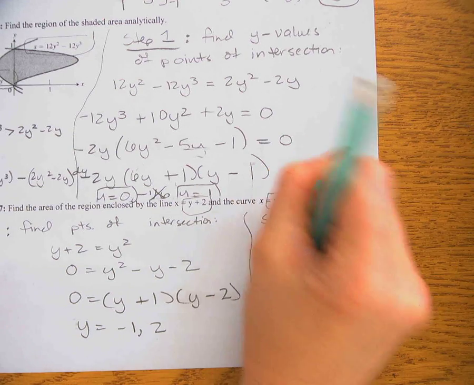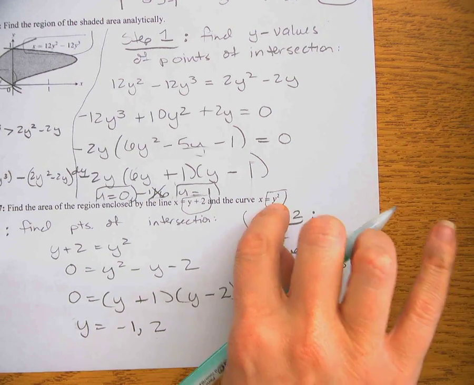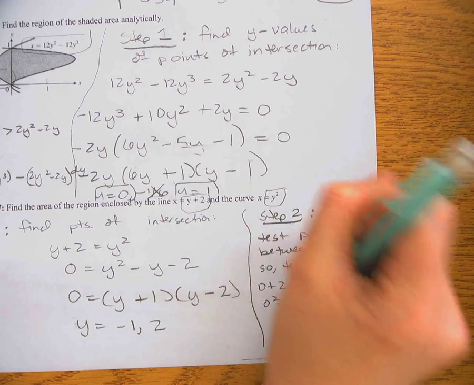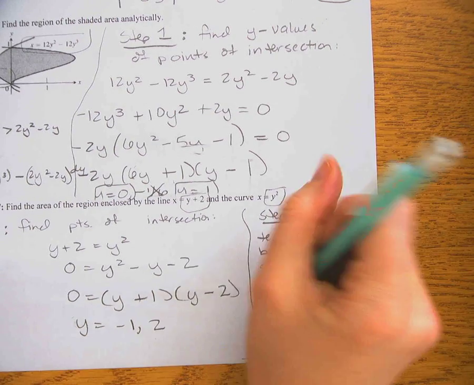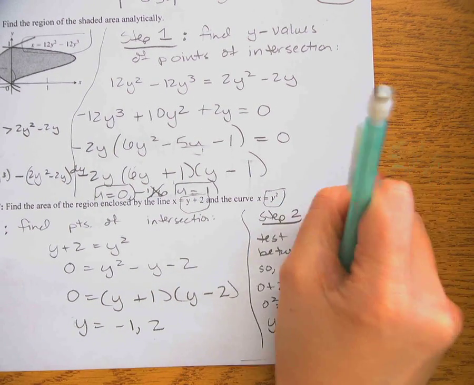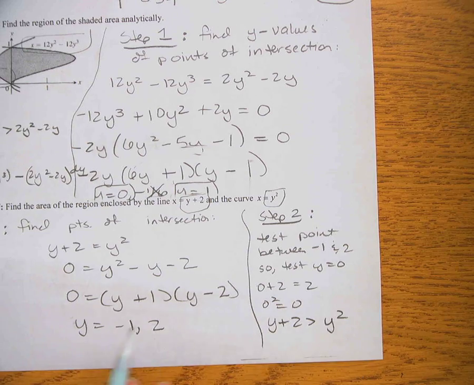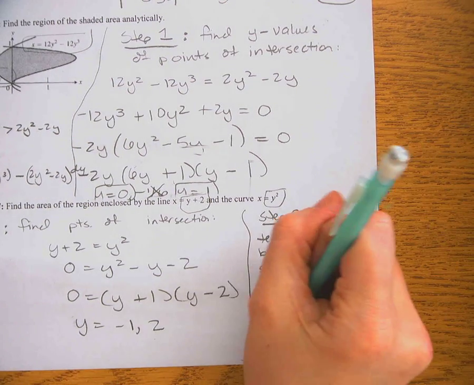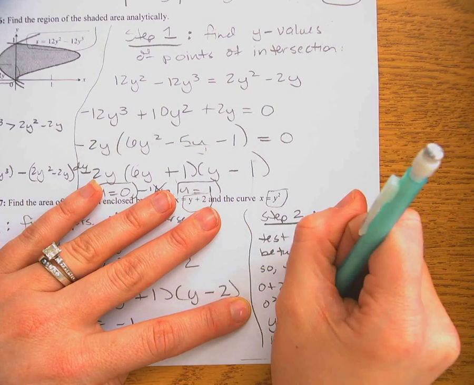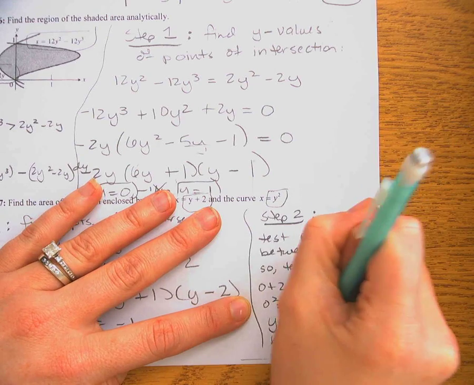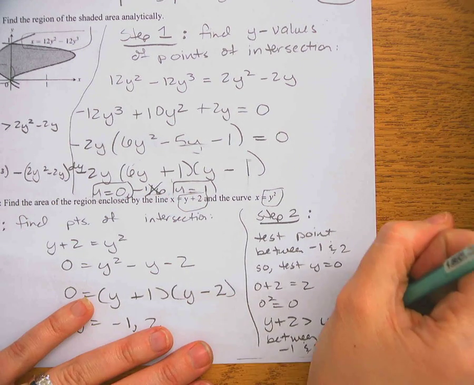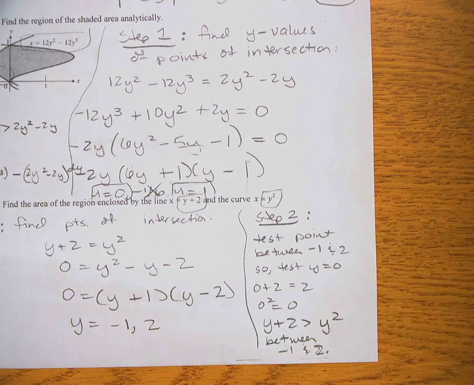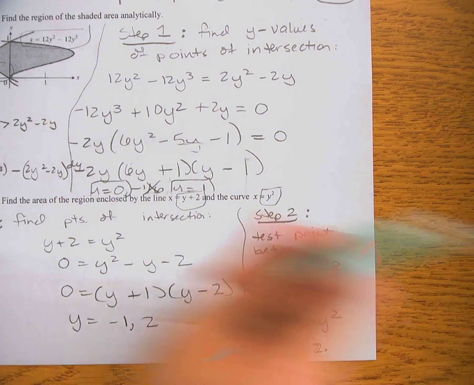So 0 plus 2 is equal to 2, and 0 squared is 0. So the y plus 2 is greater than the y squared between negative 1 and 2. Okay, so that's how we determine which one is further right anyways. This one's further right. Okay, so then step 3 we'll do on the back.